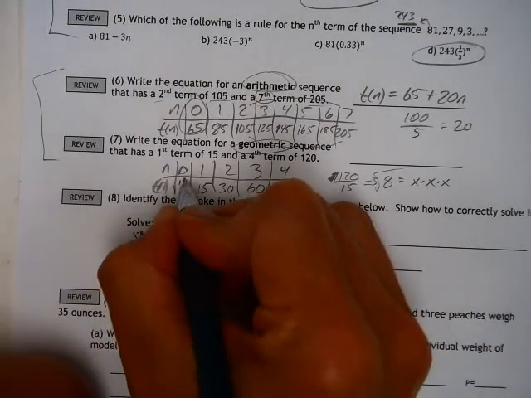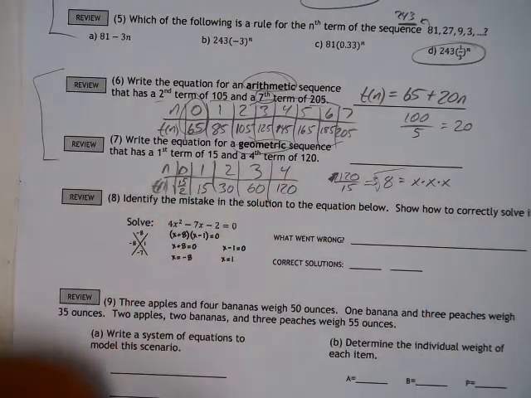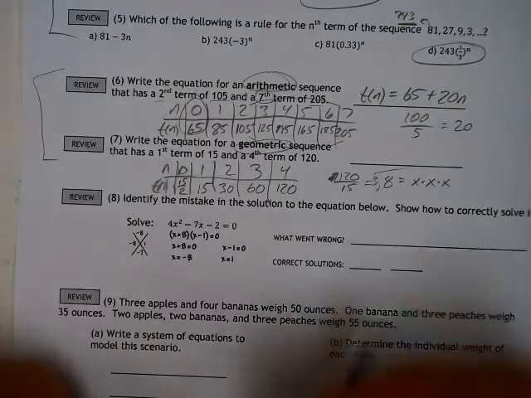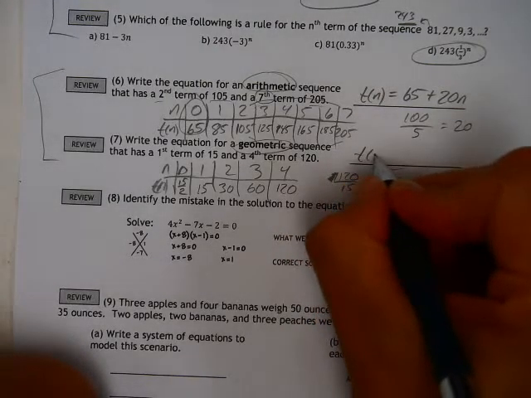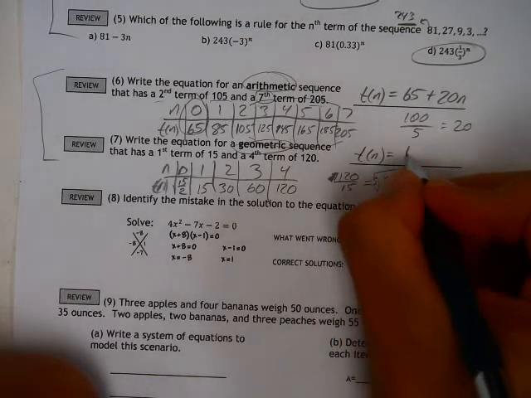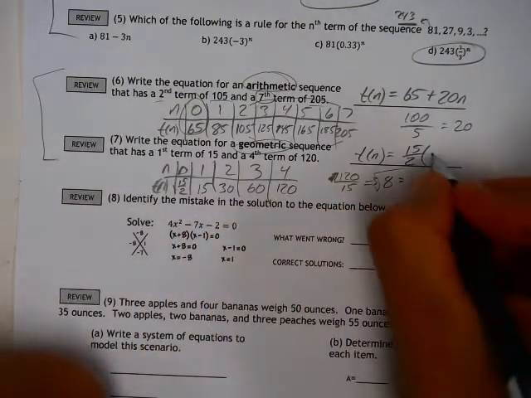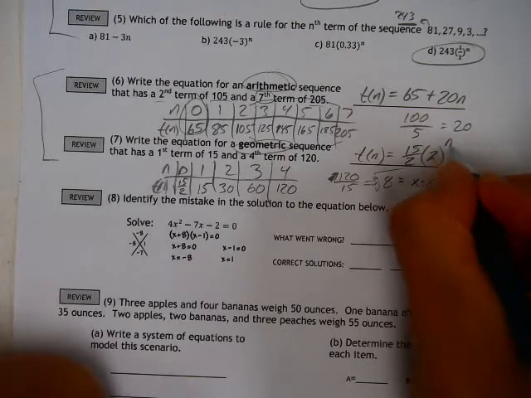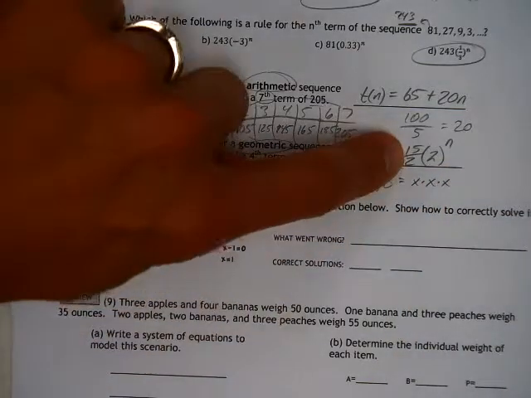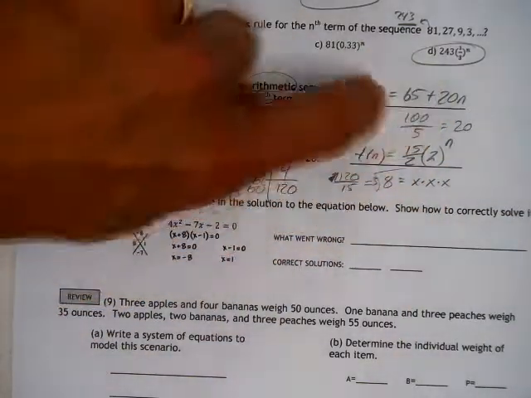And it is perfectly acceptable and almost encouraged, I would say, leave it as a fraction. So that's a 15 over 2. It is a geometric sequence. So my initial value goes in front, 15 over 2, and what I'm doing each time is I'm multiplying by 2, raising it to the n power, and that's my geometric equation, or geometric sequence, arithmetic sequence.